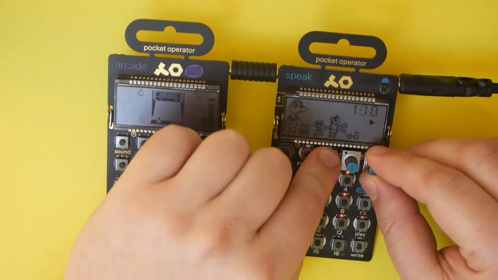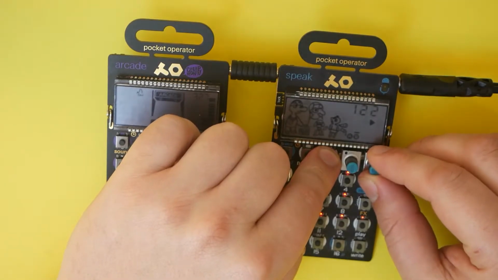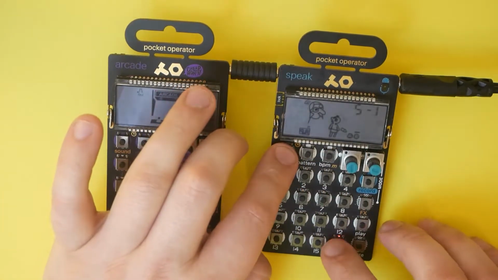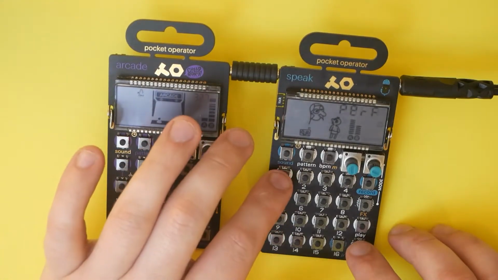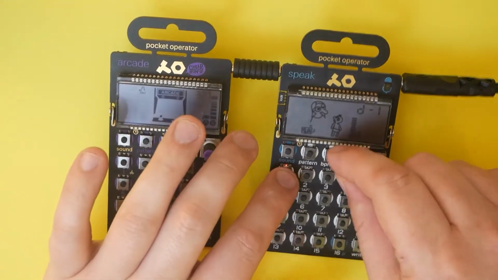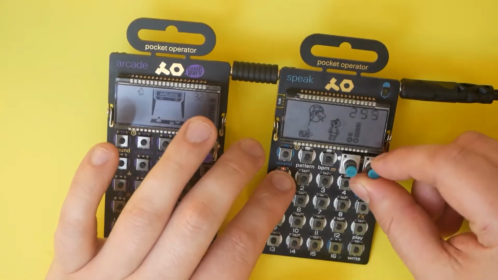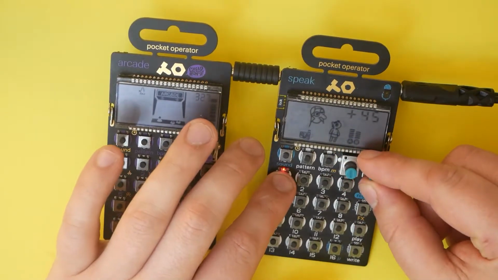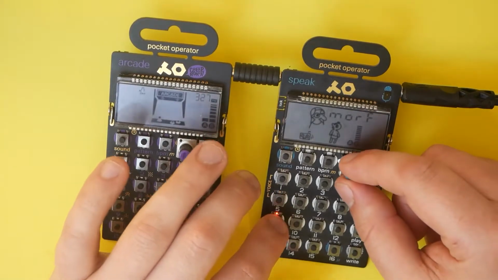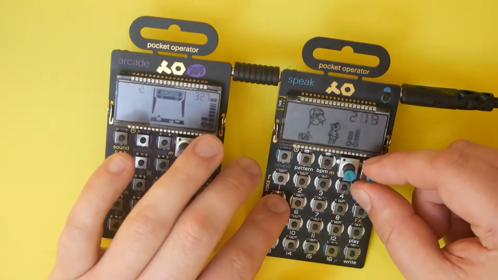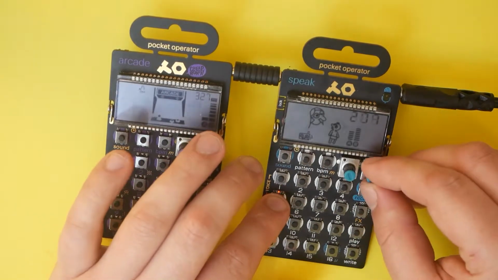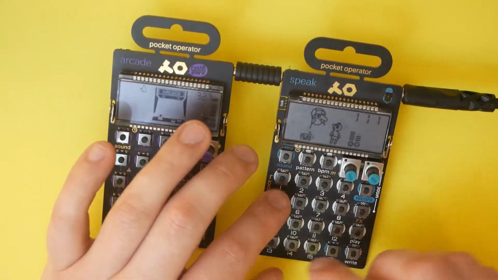Let's bring up the BPM. Now let's get our metronome out of there. And let's actually get a kick. Hear my cat meowing? That's pretty good.